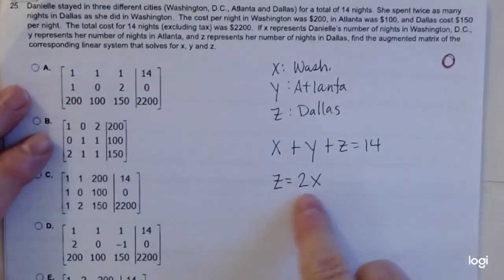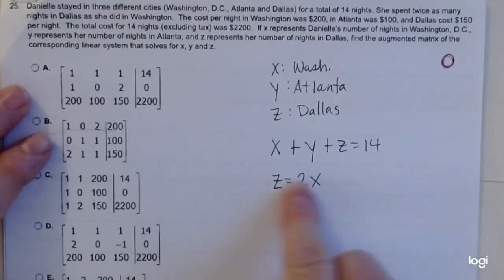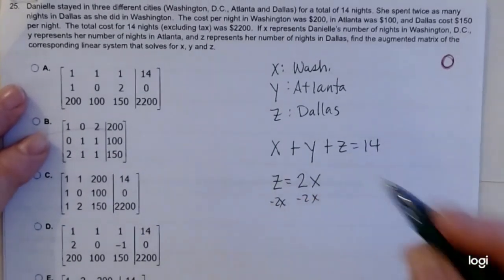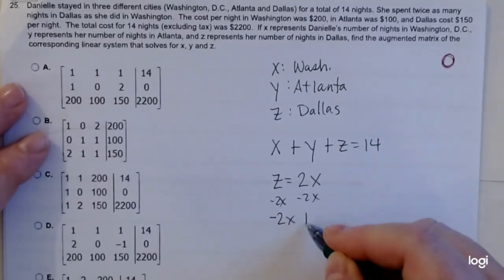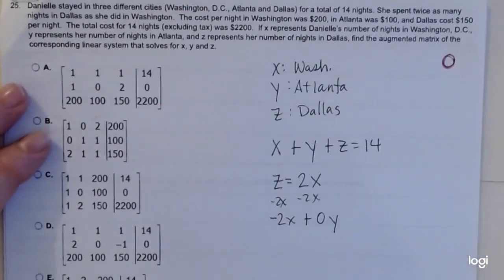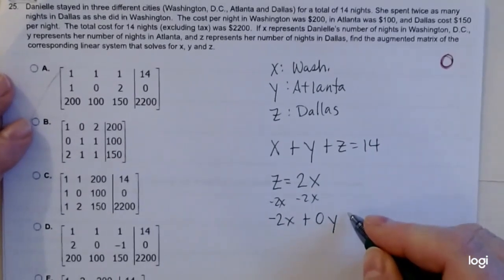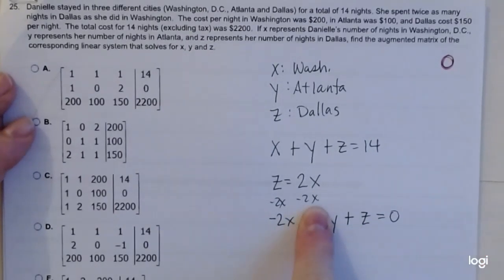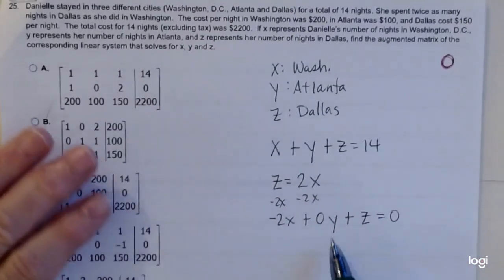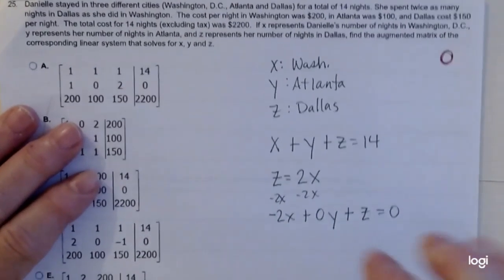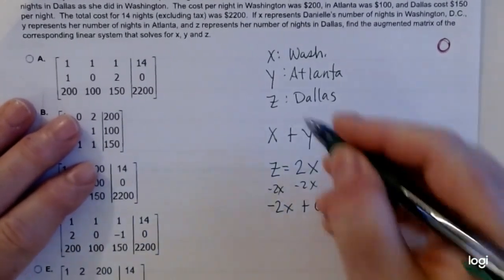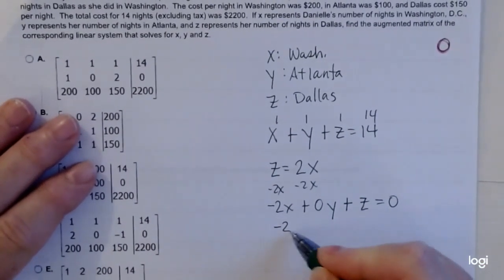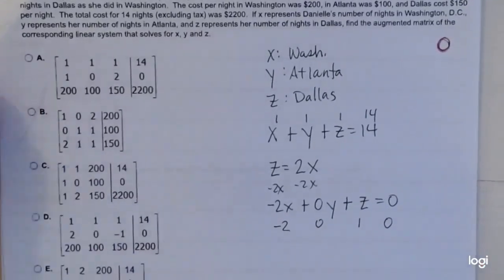And we can turn this into an equation where the X and the Z are on the same side, so we can subtract 2X. And we can write this as negative 2X plus, this doesn't have a Y in it, so we'll write 0Y plus 1Z is 0, because when we subtract 2X from here, we get 0. So this is going to be another row that we're looking at, a negative 2. So this row is going to be a 1, a 1, a 1, and a 14. Here we're going to have a negative 2, a 0, a 1, and a 0.